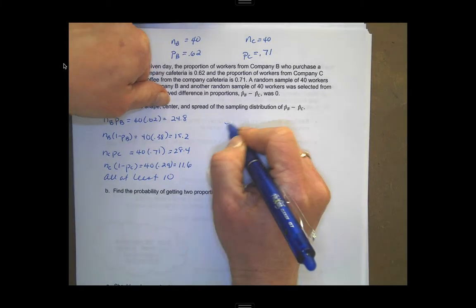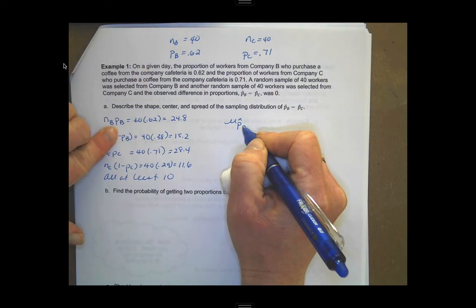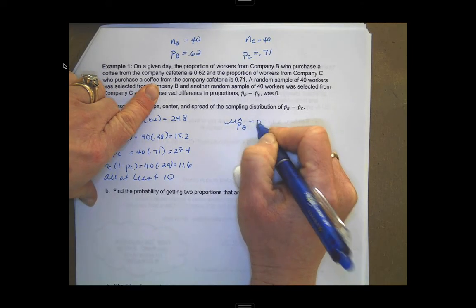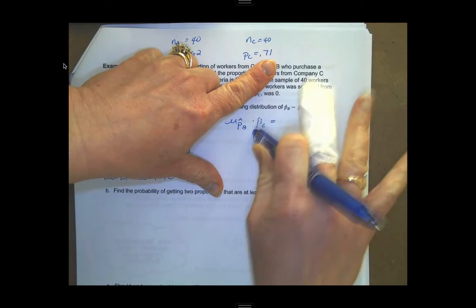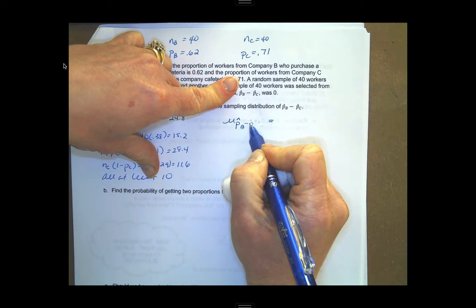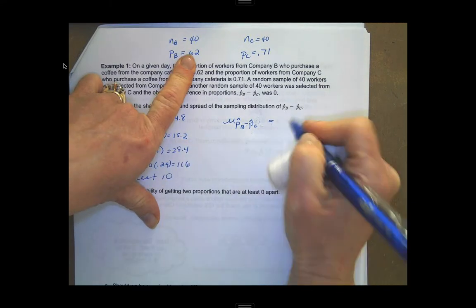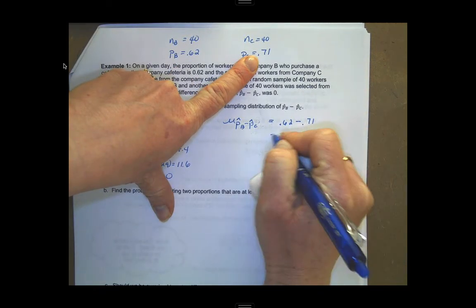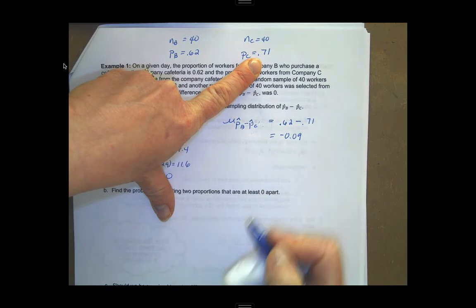The center, so the mean of that p hat, notice here I used p, the true value, so the mean of the p hat B minus p hat C. This should all be a subscript. It looks like I kind of lost my subscript. Again, so the mean of that, p hat B minus p hat C, I would just take the true p here minus the true p here, and I would get this value right here.